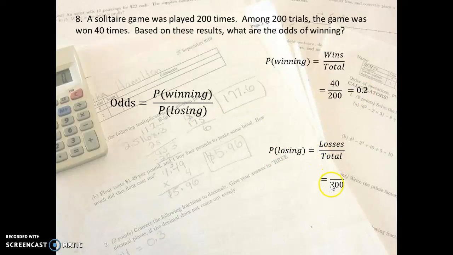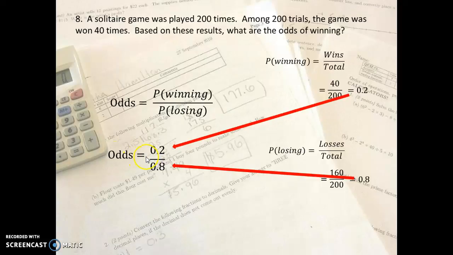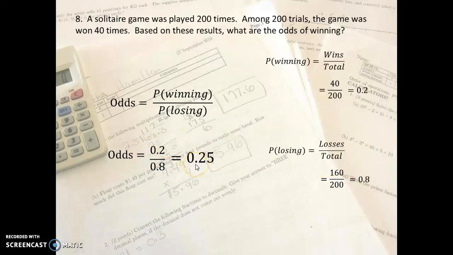Odds, probability of losing, losses divided by total. All right. Same thing. We got 200. I think you can understand where that number 160 comes from just based on those numbers. I win 40. I lose 160. I get a fraction. I get a decimal. Now I can use those 2 numbers and get the odds, put them back in the fraction. The winning on top, the losing on the bottom. Calculator tells me that. All right. That is your odds right here, 0.25.